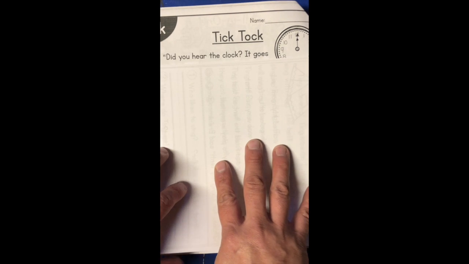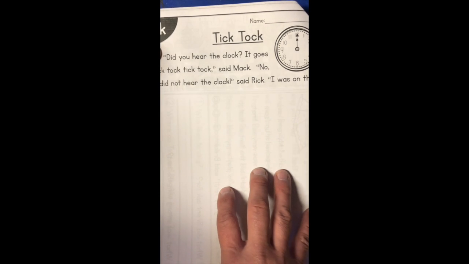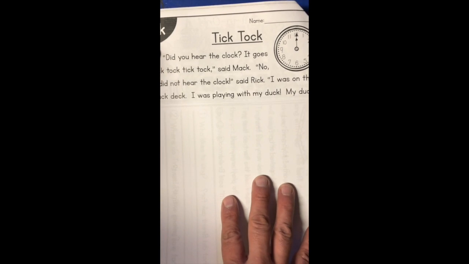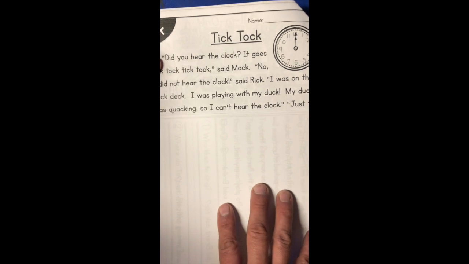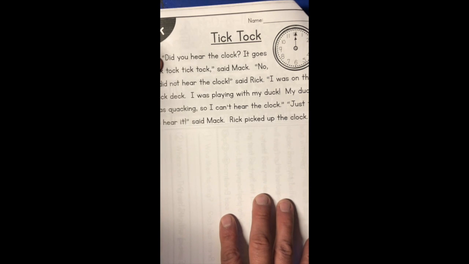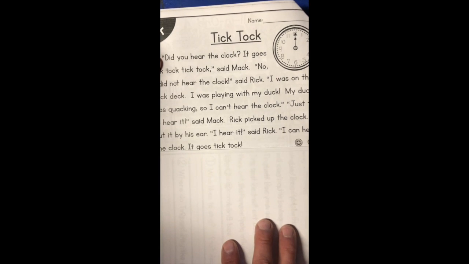Did you hear the clock? It goes tick-tock, tick-tock, said Mac. No, I did not hear the clock, said Rick. I was on the back deck. I was playing with my duck. My duck was quacking, so I can't hear the clock. Just try to hear it, said Mac. Rick picked up the clock. He put it by his ear. I hear it, said Rick. I can hear the clock.